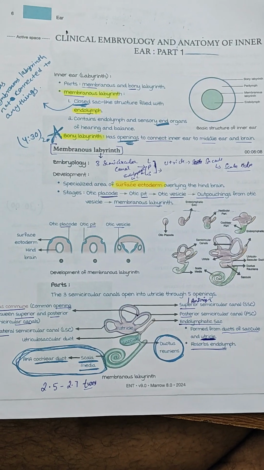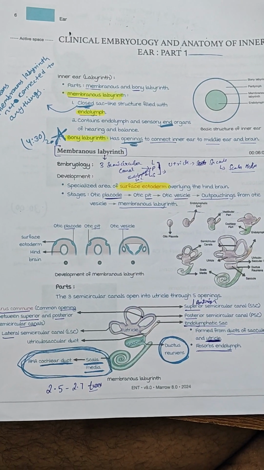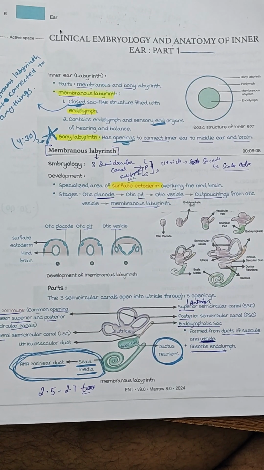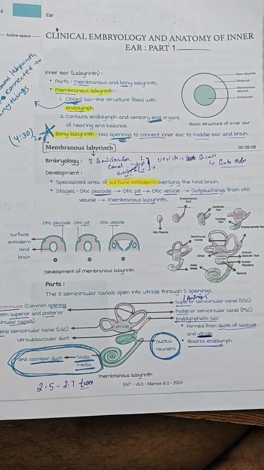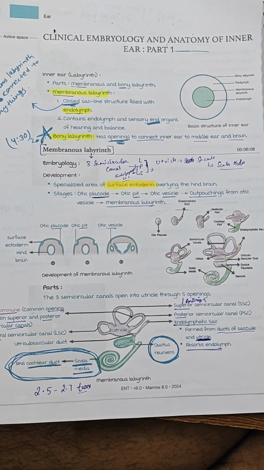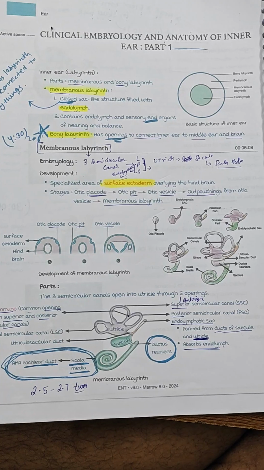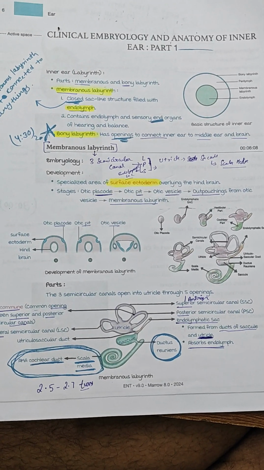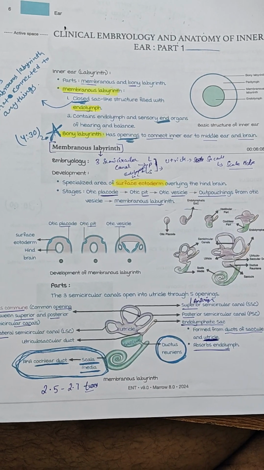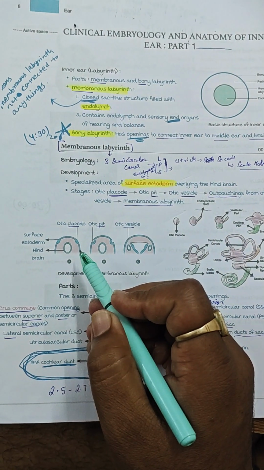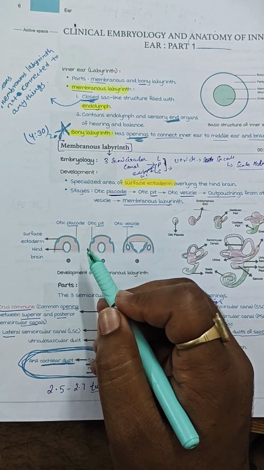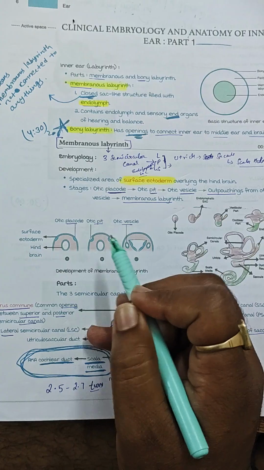Now, the membranous part of the inner ear is also called the membranous labyrinth, which develops from an area of surface ectoderm. First, let's see its development. It develops from the otic placode, as you see in this diagram, and then this becomes the otic pit and then the otic vesicle.